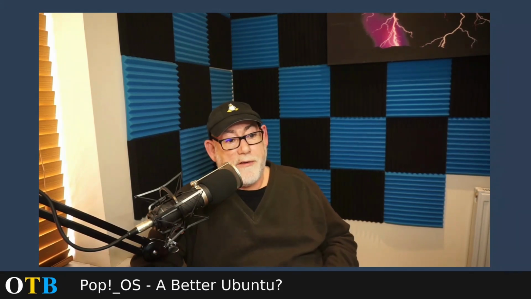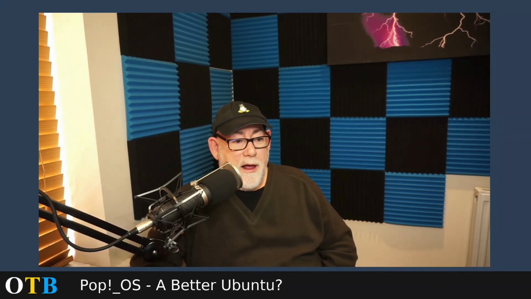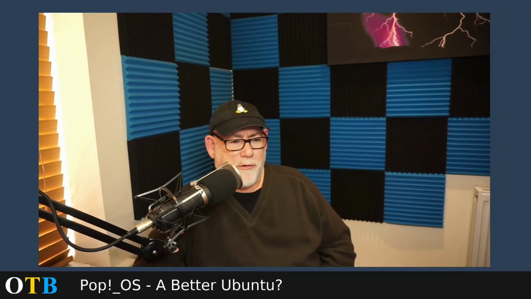And the reason for that is it's not my personal preference. And if Pop OS did a Mate version, you could pretty much guarantee that's the one that I would have downloaded. But I haven't got a choice with Pop OS. So I thought I'd give it a go anyway and see what it was all about.